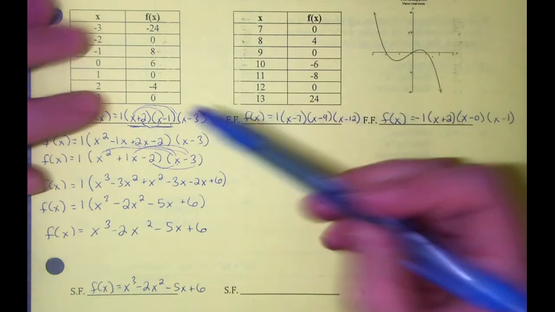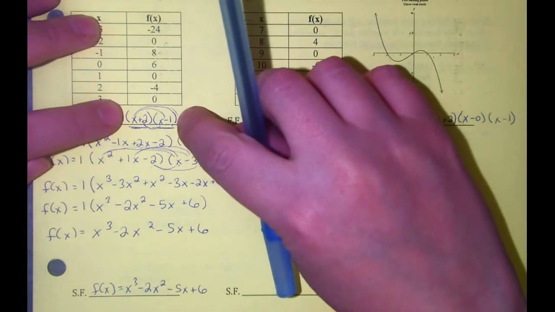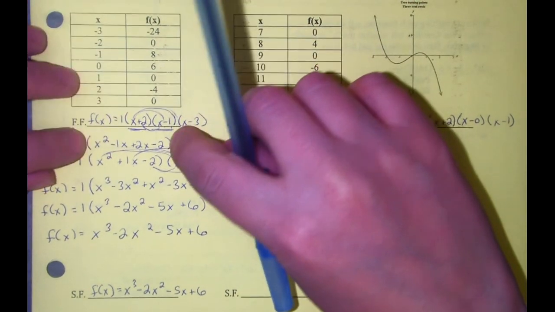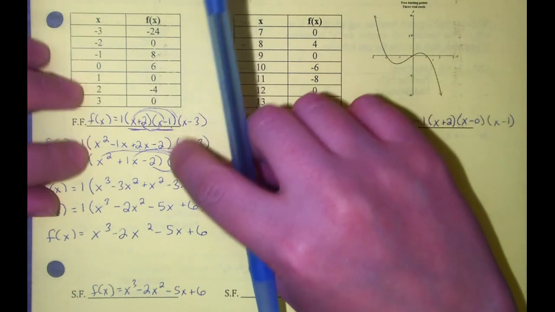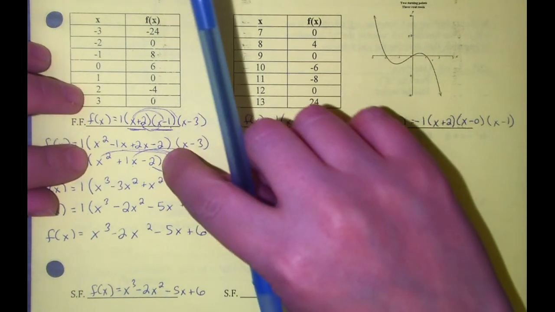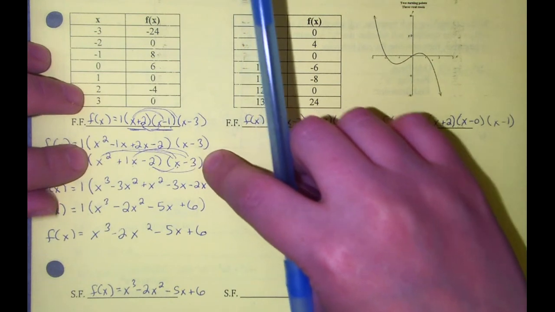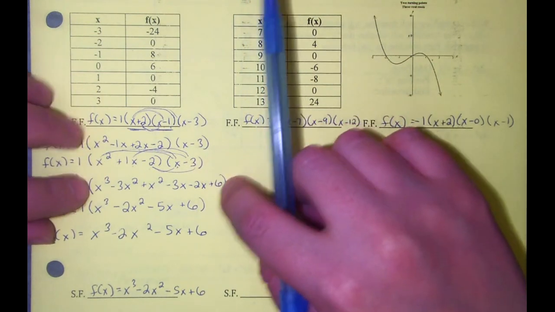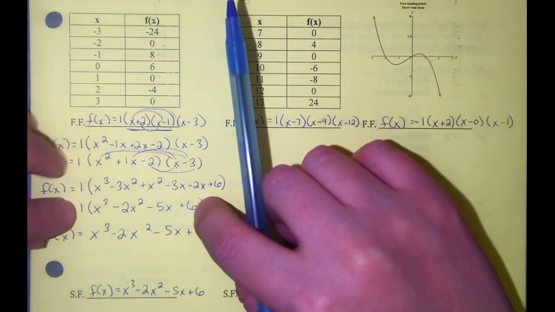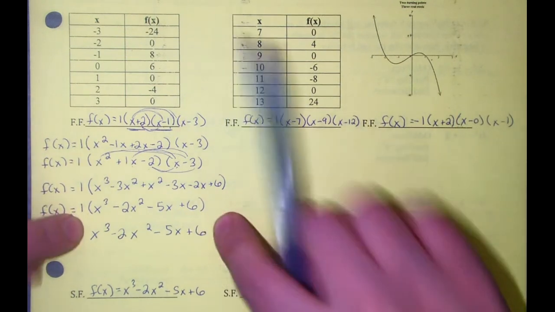So just to recap, I just looked at the first two and multiplied those, and then combined the middle terms to get that. Then I took these three and multiplied it by the last factor, and got that, simplified, and then multiplied everything by this 1 to get that.